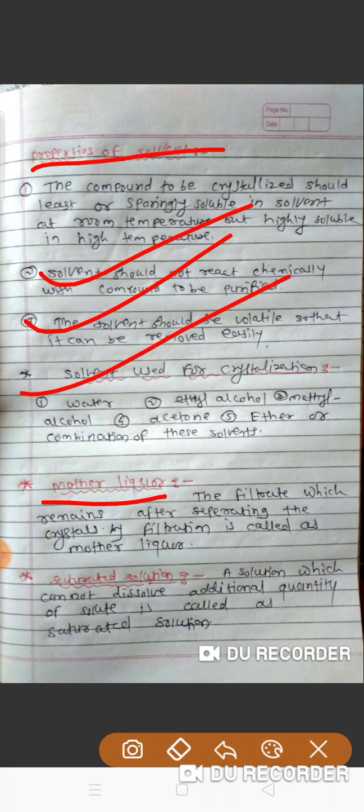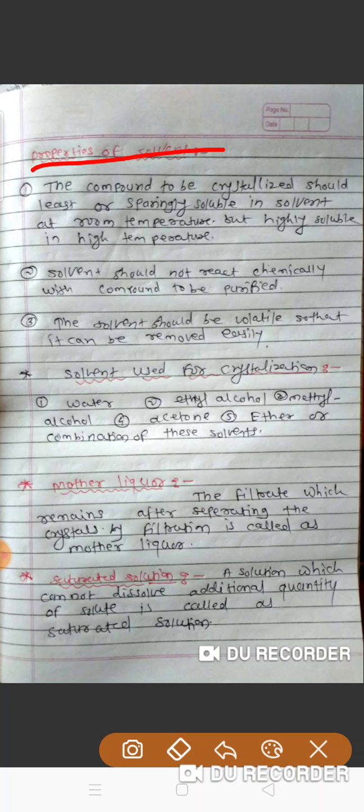Solvents used in crystallization: water, ethyl alcohol, methyl alcohol, acetone, ether, and combinations of these solvents. What is the mother liquor? The filtrate which remains after separating the crystals by filtration is called mother liquor. And what is the saturated solution? Solutions which cannot dissolve additional quantity of solute is called a saturated solution. Okay, do you understand? I hope you understood. Okay.